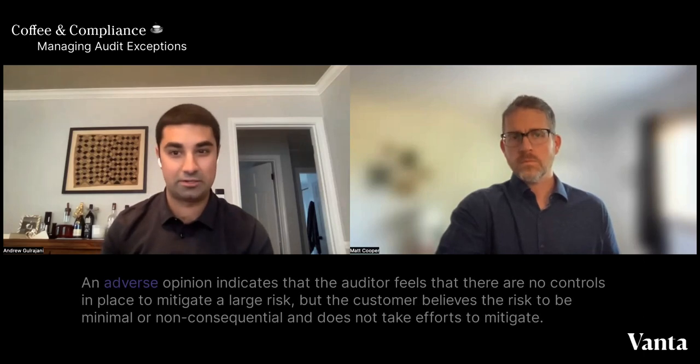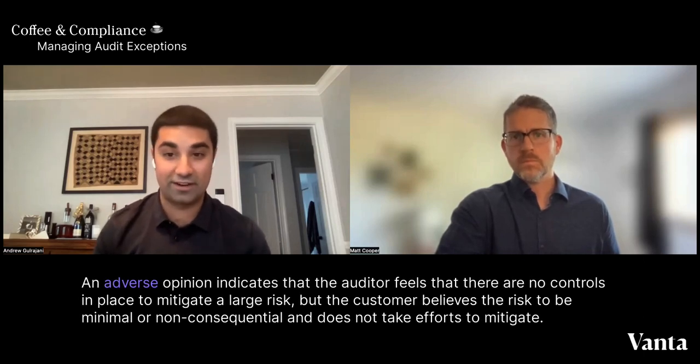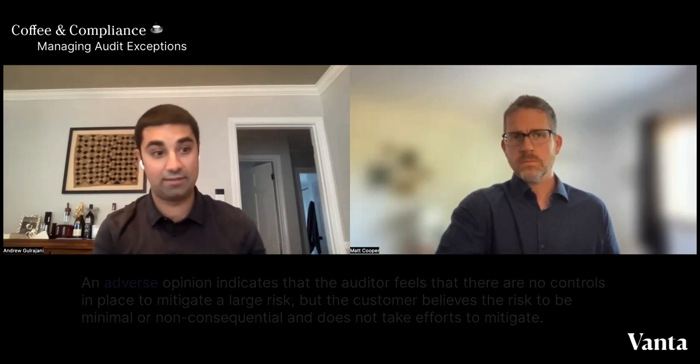There's also something that's called an adverse SOC 2 opinion. This is very, very rare. I've never actually seen it come into play. But that effectively means that something is so big and so risky, there's no controls to mitigate it, but the customer actually does not agree that that risk is present within the company's environment.